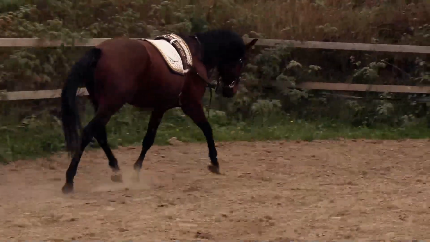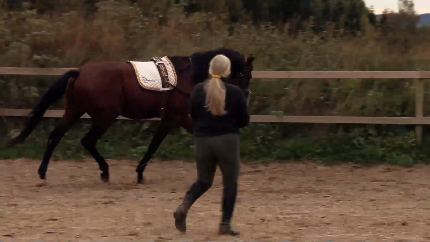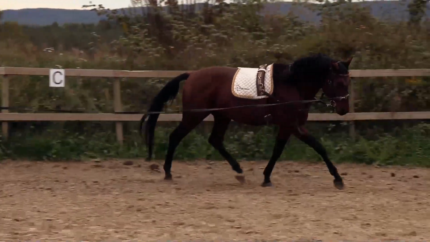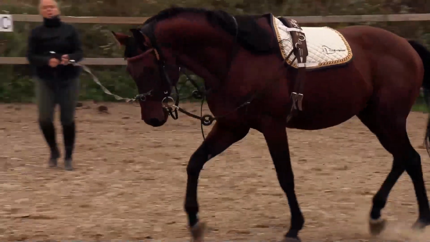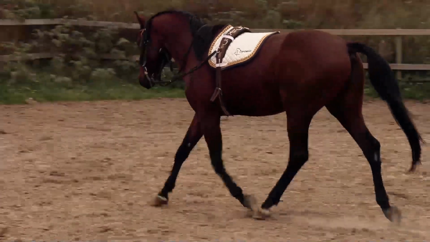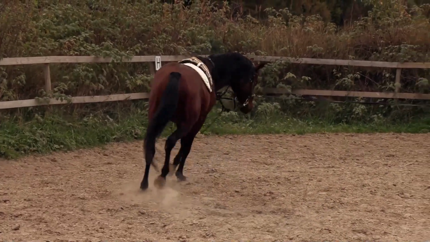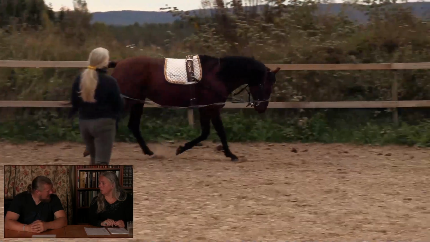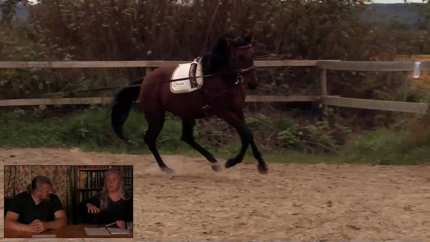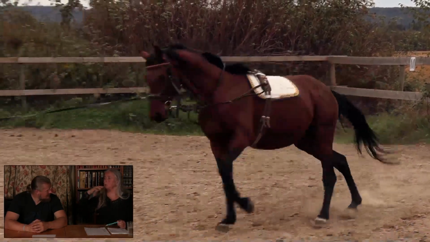Yeah, but I've been able to make my horse come to the vertical even if he's not moving diagonally. You're very good at putting the horse on his hindquarters. Yes, so then you're raising the whole horse up.